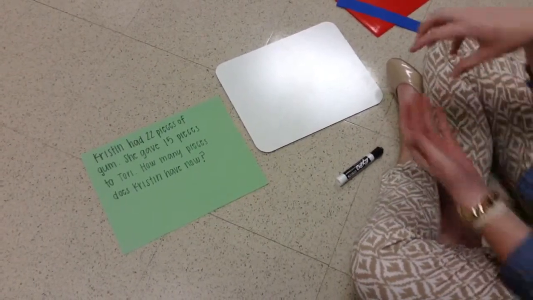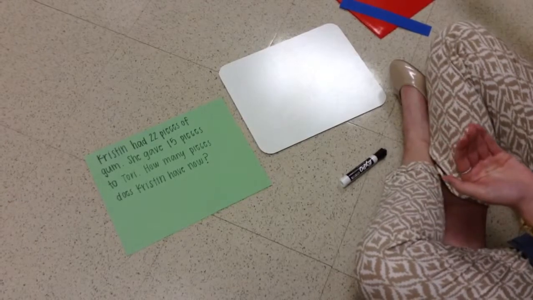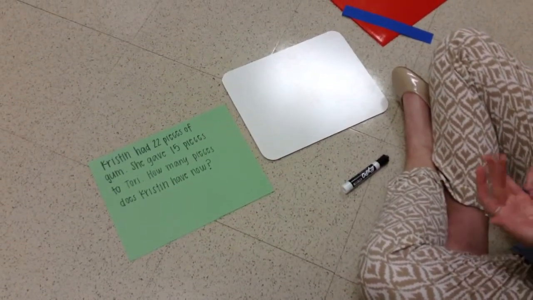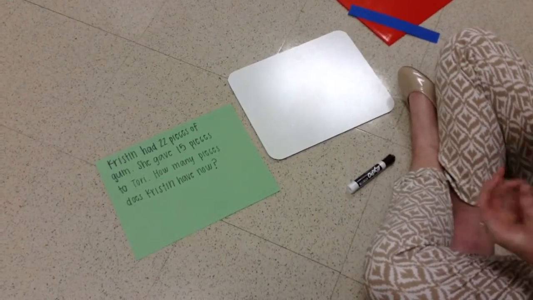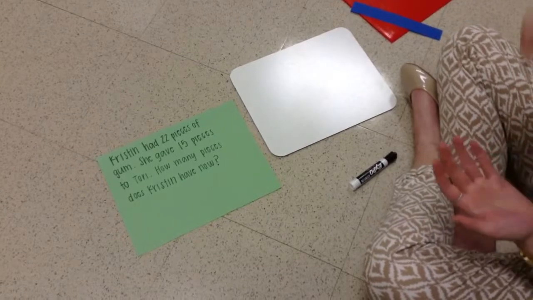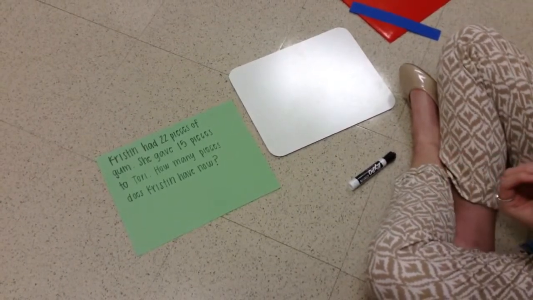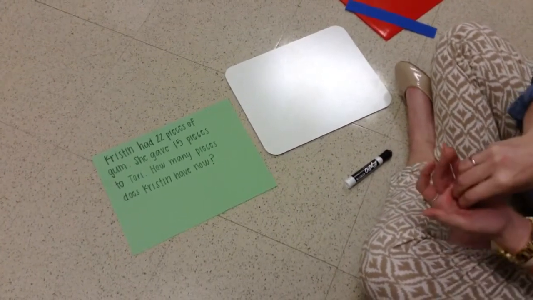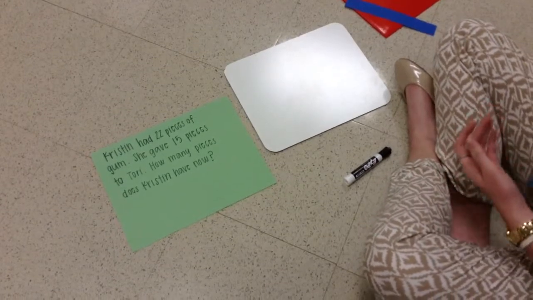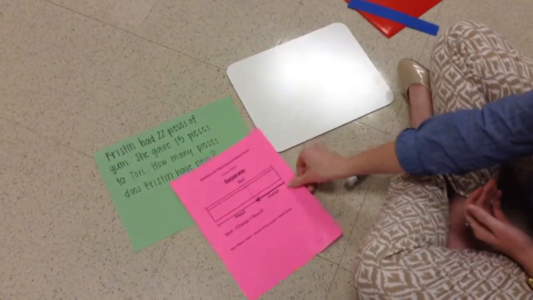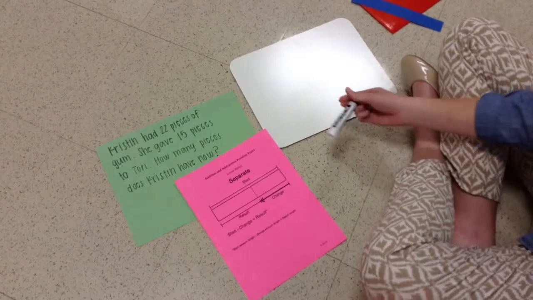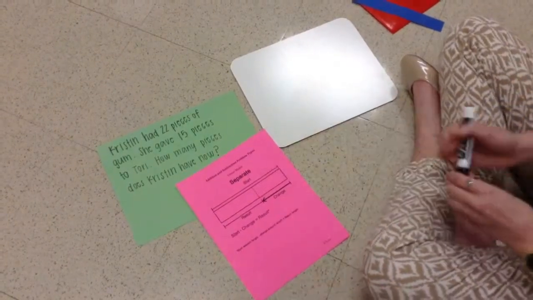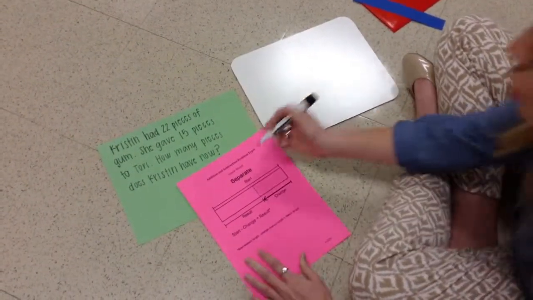So, again in this problem, there is a change occurring. It's the 15 pieces that she's giving to Tori. So if we remember second grade, if there's a change occurring, it's either going to be separate or a join problem type. Well, again, if we're taking the 15 pieces away, it's going to be separate because we're separating the 15 pieces from the 22. So if we look at our separate linear model, we see that we have the start, which we know. It's 22.